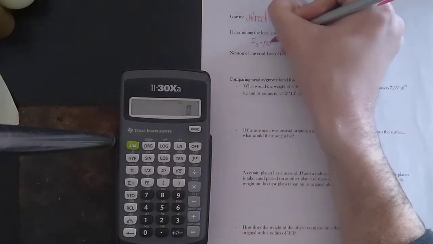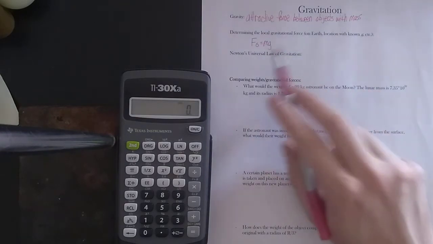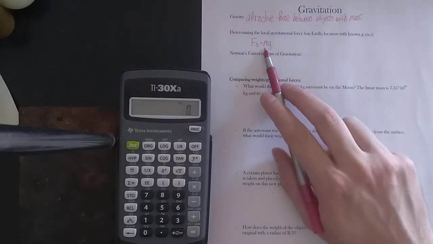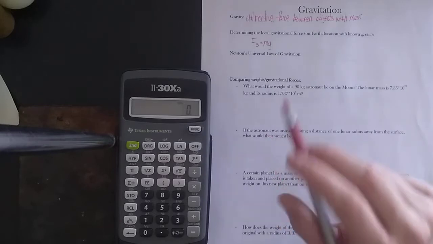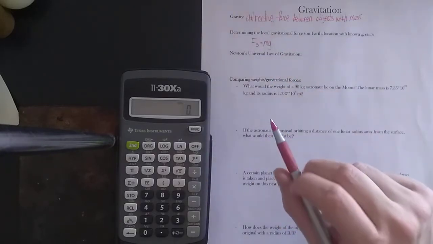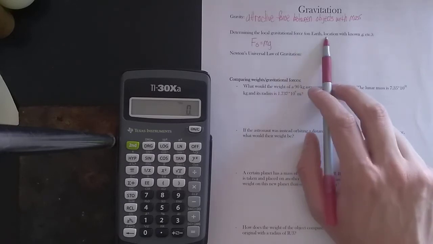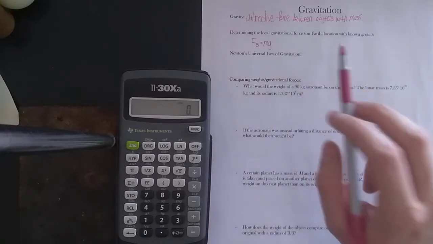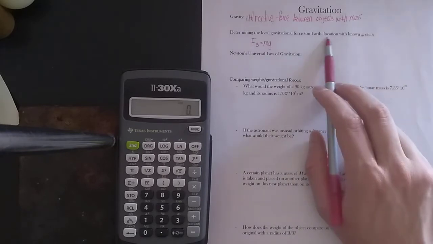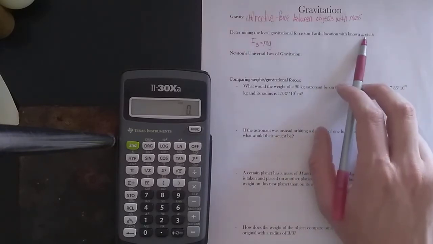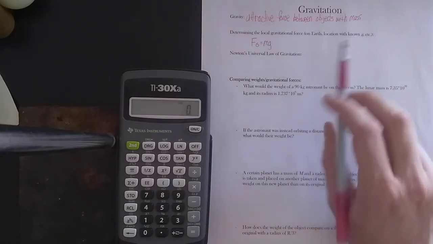Force of gravity for objects on Earth is Fg, force of gravity, equals m times g, mass times acceleration due to gravity. We call this the local gravitational force, okay? It's used when we're talking about Earth. It could be something on the Moon, on Mars, on Jupiter, whatever, but a location with a known acceleration due to gravity, and in other situations like that.